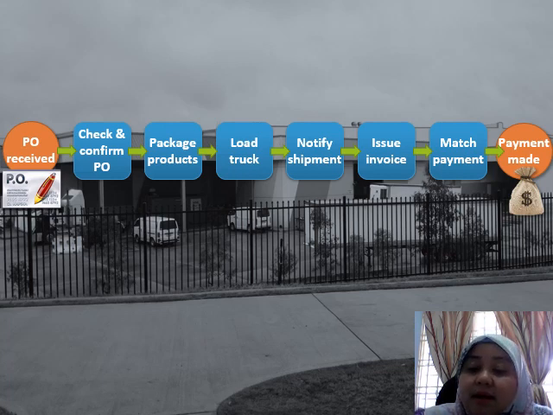Dah nak hantar dah ni. Contohlah, bayangkanlah lori Gardenia kan. Macam mana lori Gardenia beroperasi. And then issue invoice, for example lah tadi tu saya sebut. And then match payment, maksudnya daripada apa yang dia minta dengan apa yang dibayar tu adalah apa yang dipenuhi.